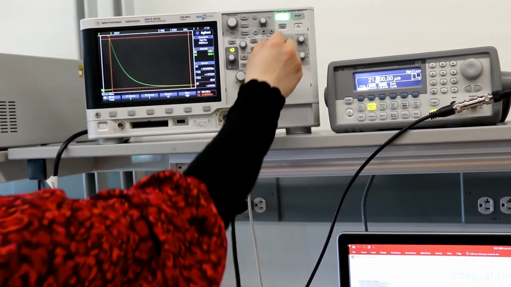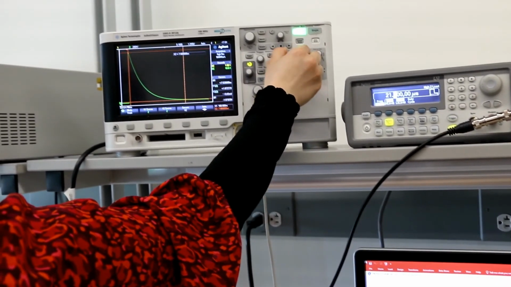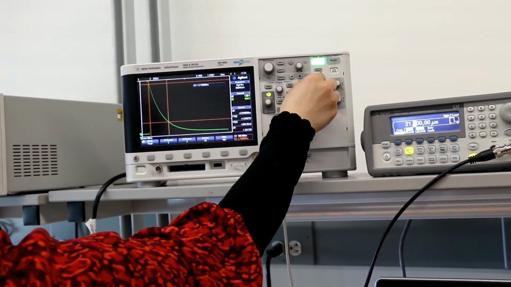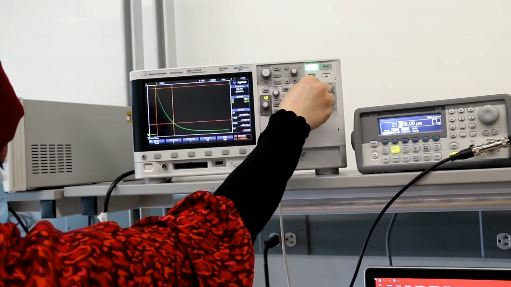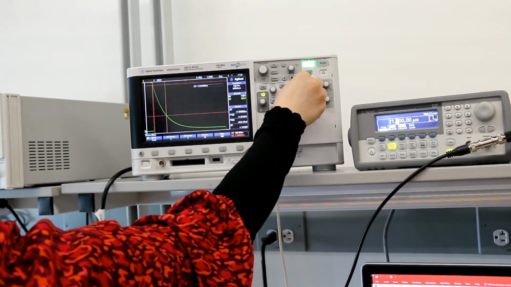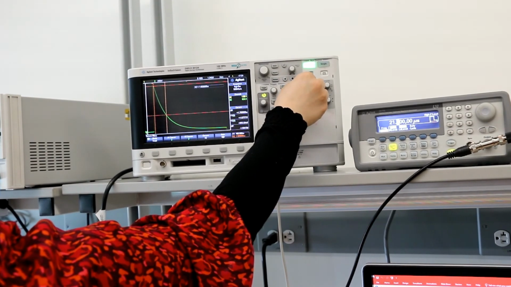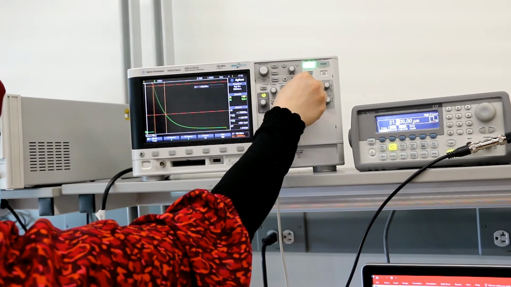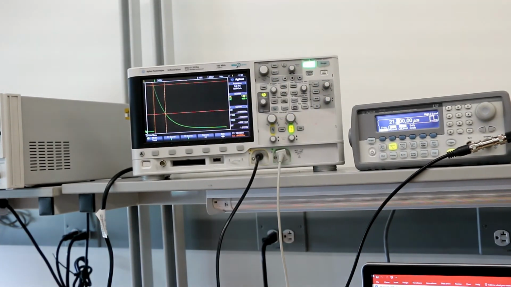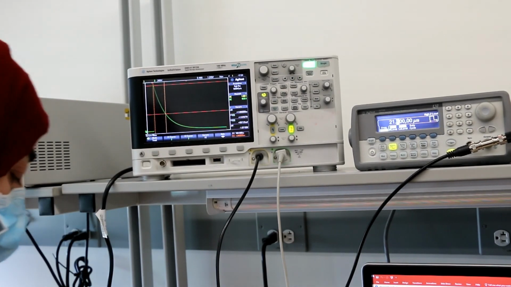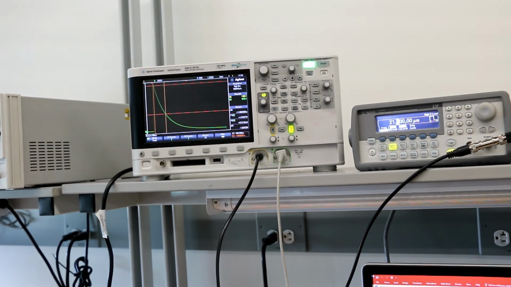Now move x2 until delta y equals 1.06. Now delta y is 1.06 and delta x is tau, which is 1.68, and the expected tau for the circuit is 1.8 microseconds.